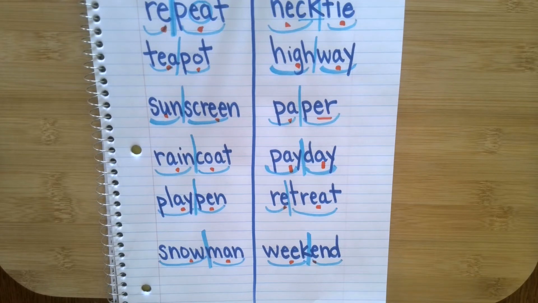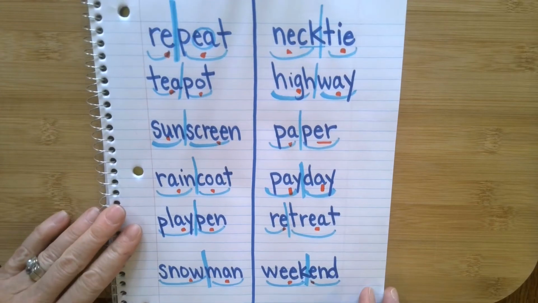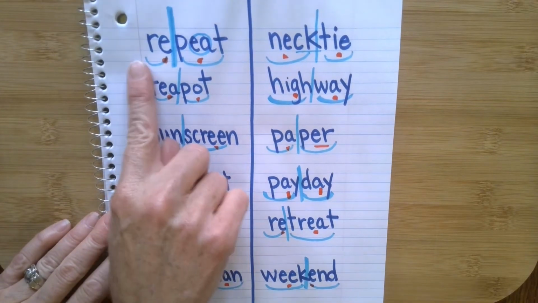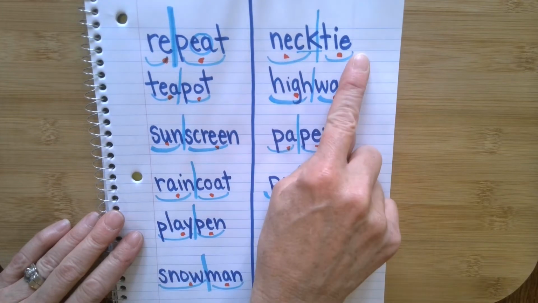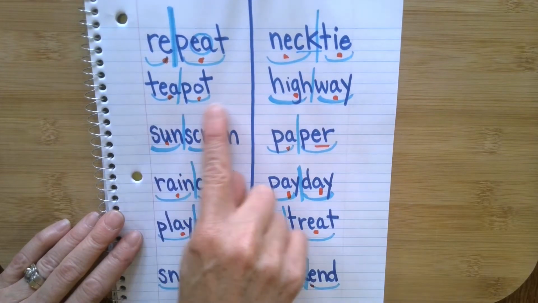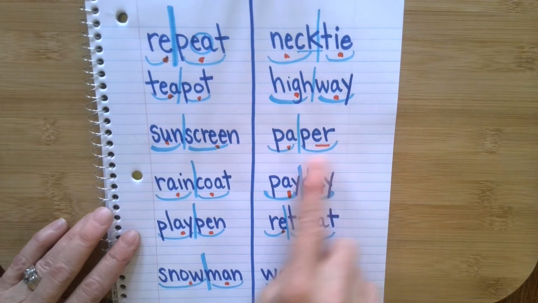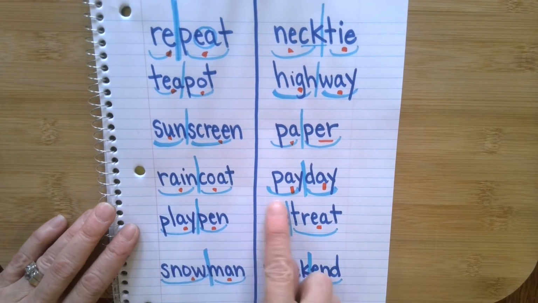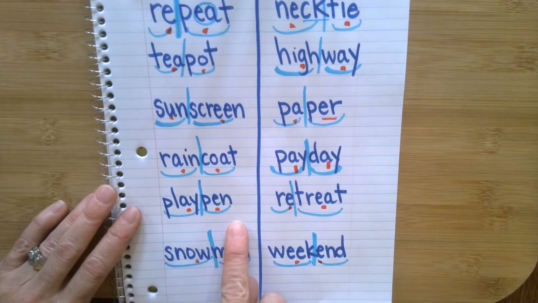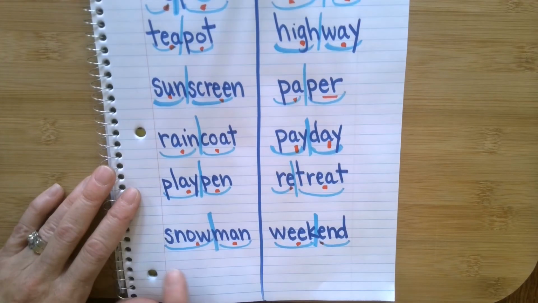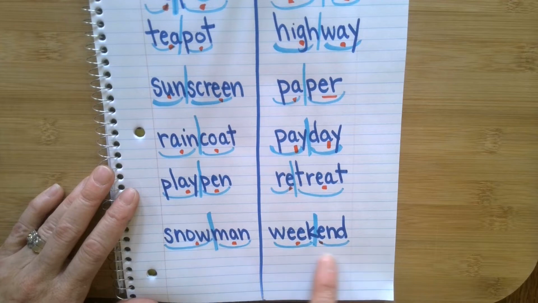it's a vowel team and what the vowel team says. Let's read them one more time. Practice is what makes us better readers. Repeat. Necktie, teapot, highway, sunscreen, paper, raincoat, payday, playpen, retreat, snowman, weekend.